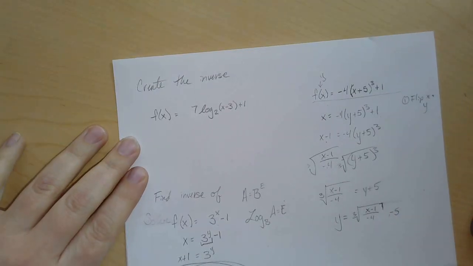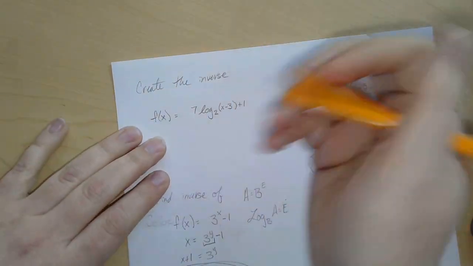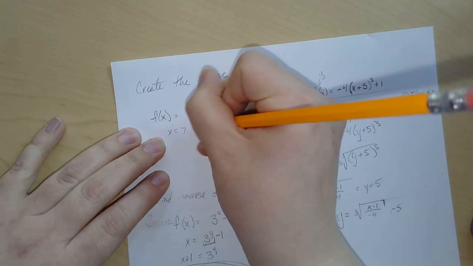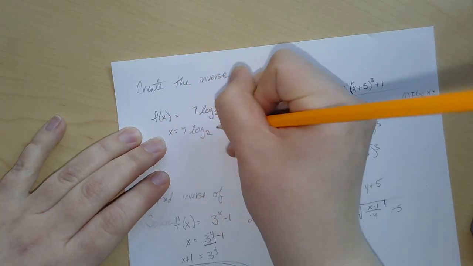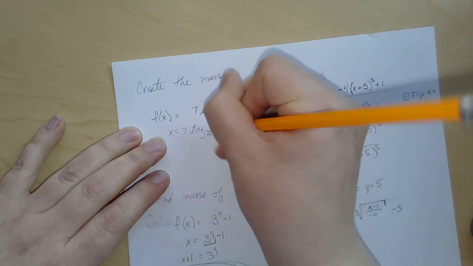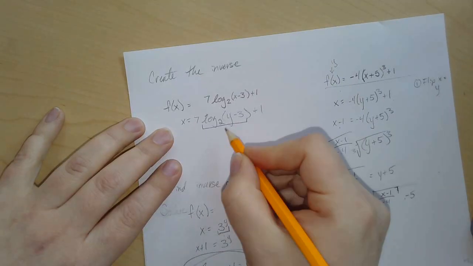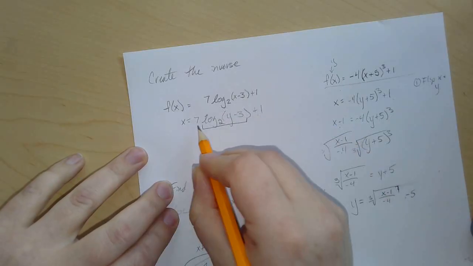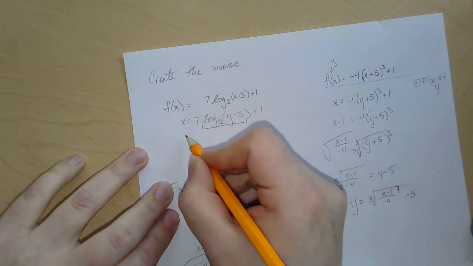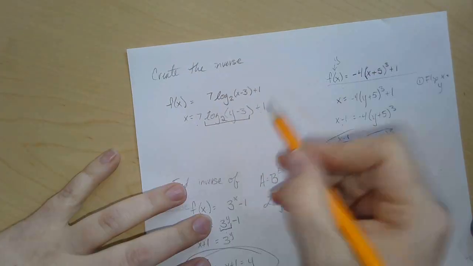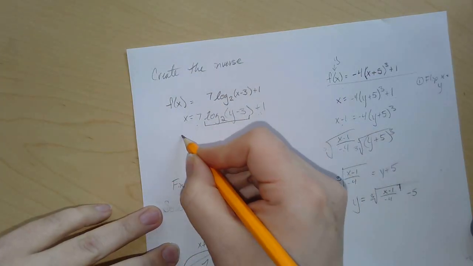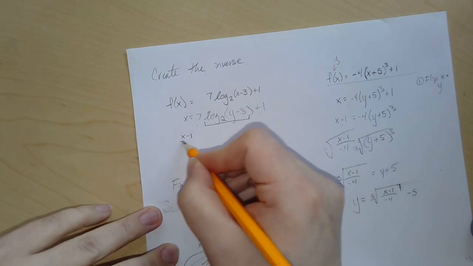Coming up here, it's the other direction, but the same idea. So I'm going to flip my x and y. So I get x equals 7 log base 2 of (y minus 3), plus 1. Same idea, you want to get the log piece by itself, just like we wanted to get the exponential piece by itself down here. So I'm going to have to get rid of this plus 1 and this times 7 first before I do anything else. Order of operations when I'm solving is always undoing things in backwards order, so I have to subtract the 1 first and then divide by 7.